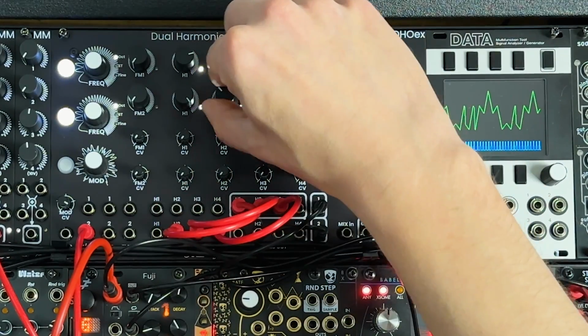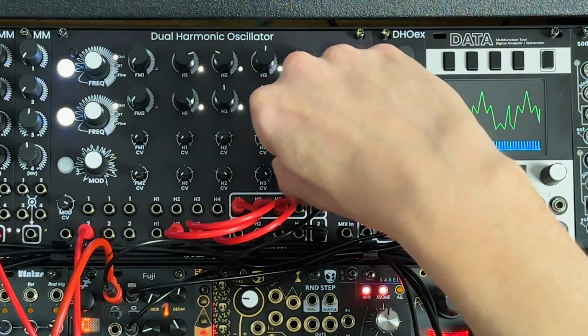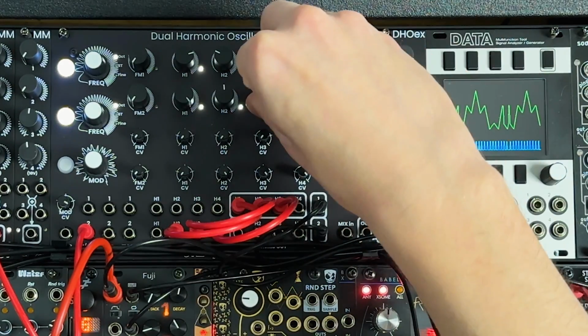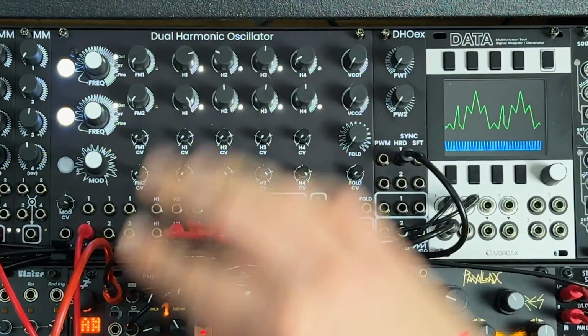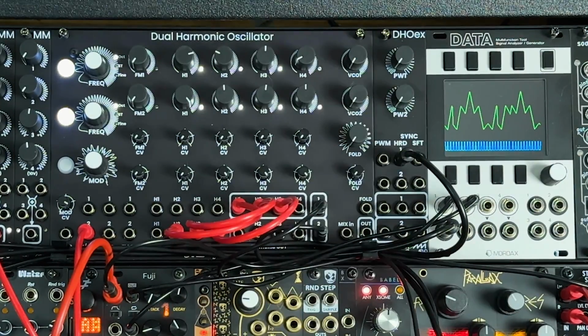And then these will kind of rise and fall if I turn up these. So these harmonics will come in and out at a kind of related rate to that main melody shape.